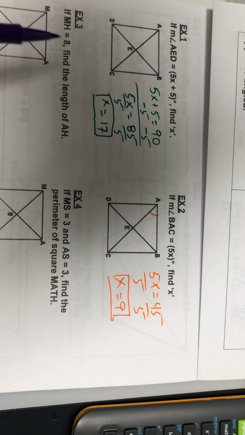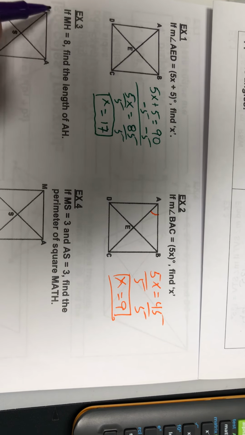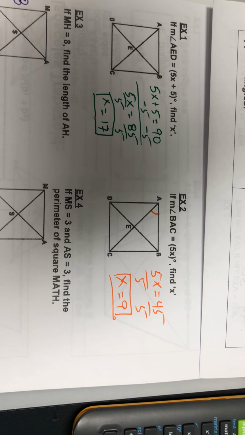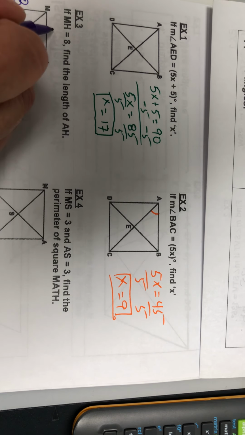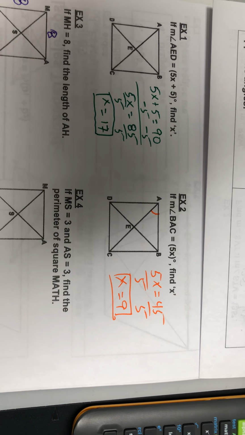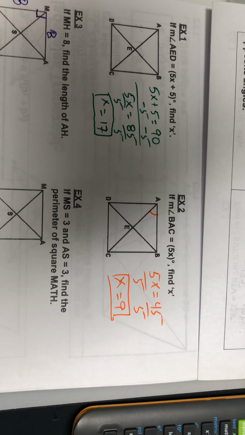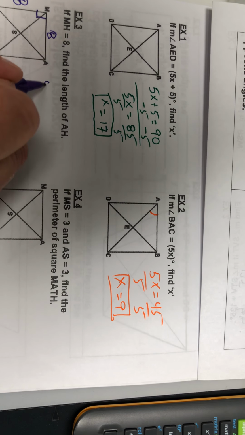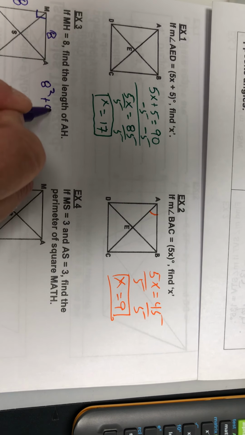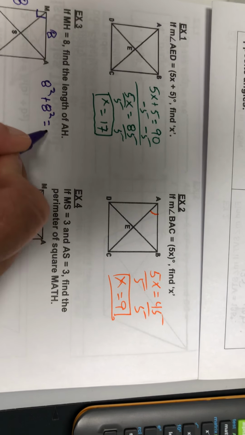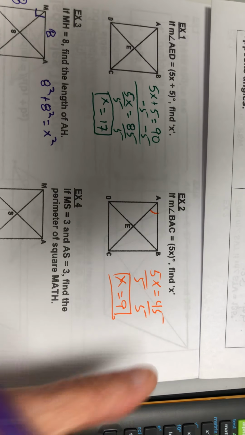Okay. If MH, where's MH? MH is 8. Find the length of AH. Okay. If this is 8, all my sides are congruent. This has got to be 8. This is a right angle. I have to do Pythagorean theorem. So 8 squared plus 8 squared equals x squared.